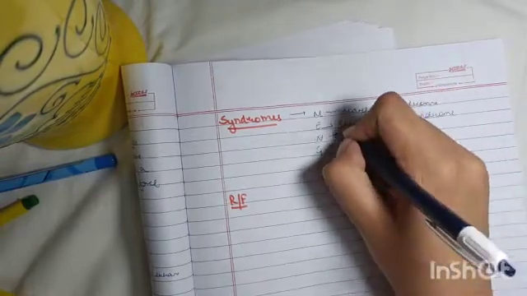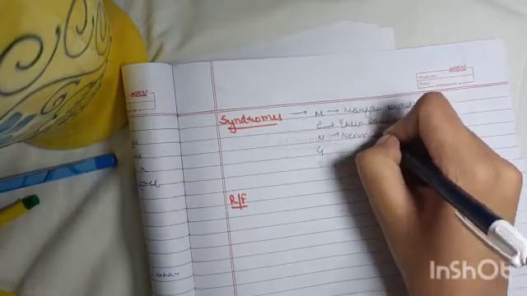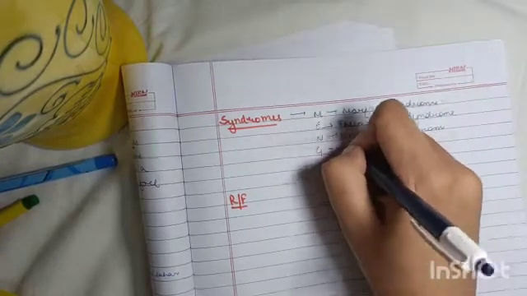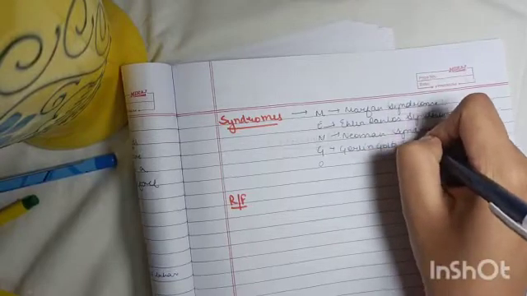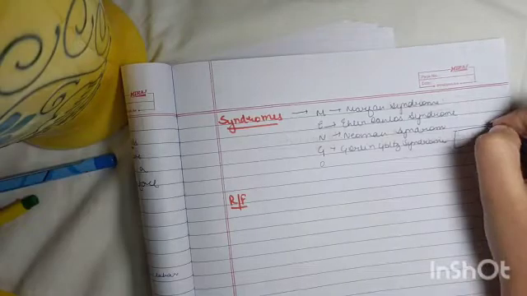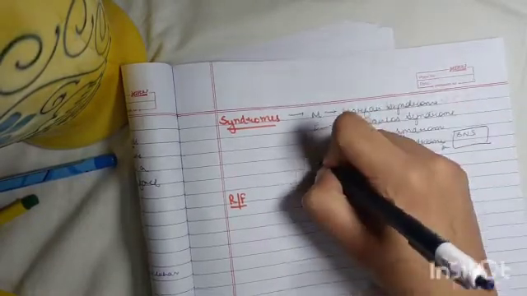N stands for the nevus or the Neumann syndrome, and G stands for the Gorlin-Goltz syndrome. Now you must question why we did not mention the basal cell nevus syndrome. It is because it is another name. Okay, O stands for OKC.